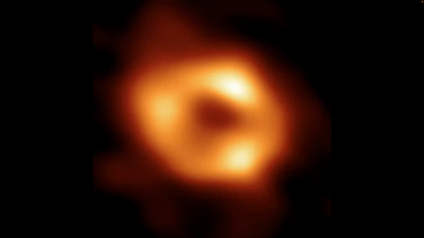This is called very long baseline interferometry. What you do is you take the data from all these telescopes, and then you combine them in a way so that these separate telescopes act as if they were a giant dish the size of the Earth. And so you can peek at the center of the galaxy. This particular object is 26,000 light years away, give or take. And it has a mass of 4 million suns.